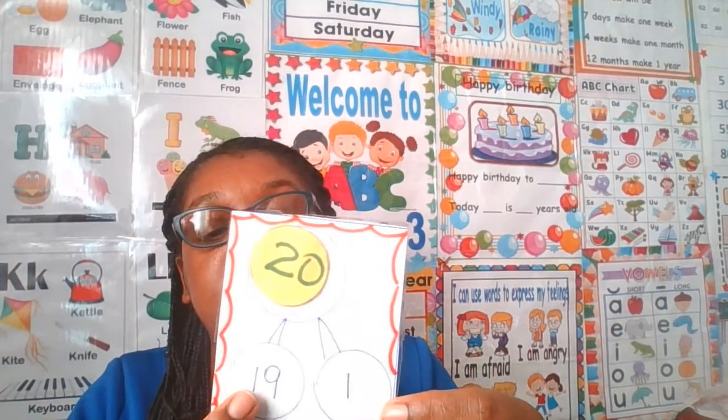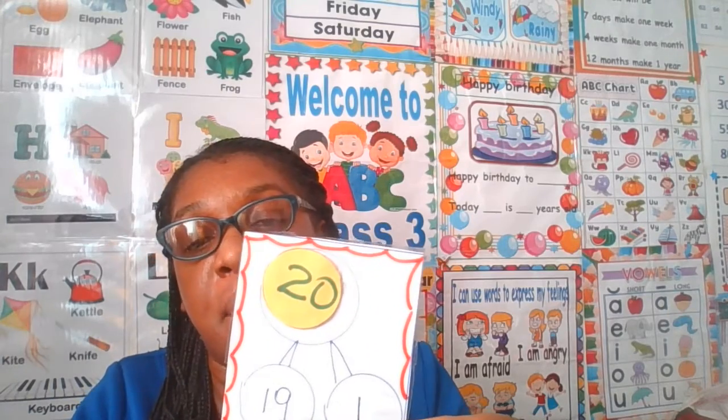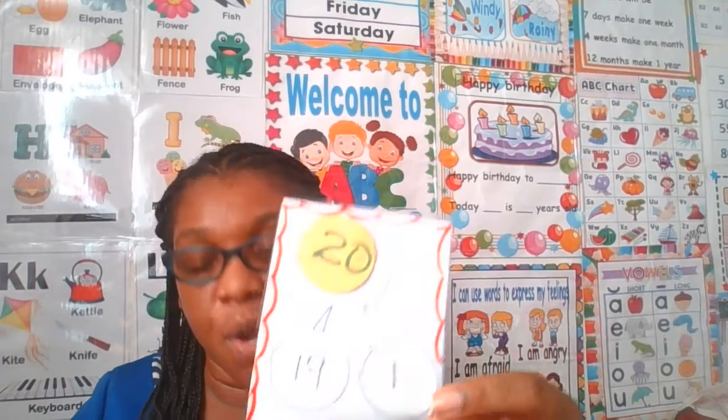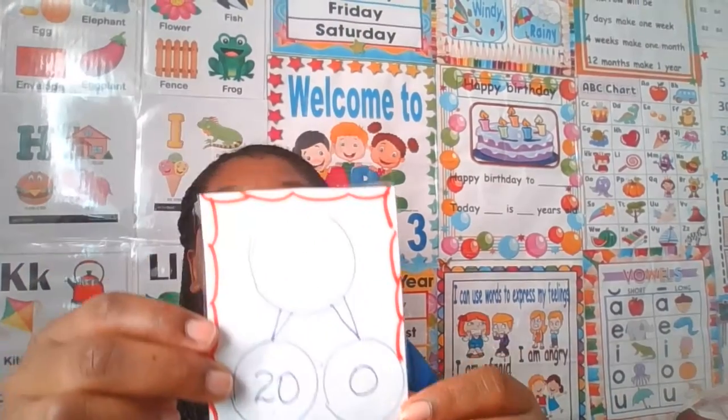So whatever number is in these two circles at the bottom, they should go together to give you the number at the top when you add them. All right?